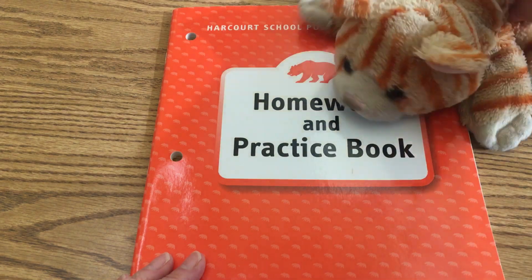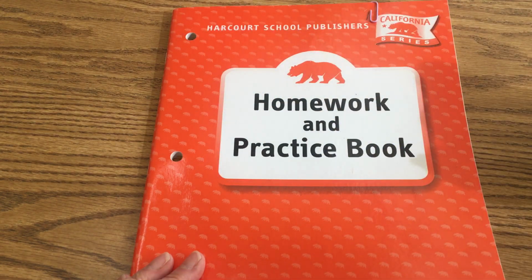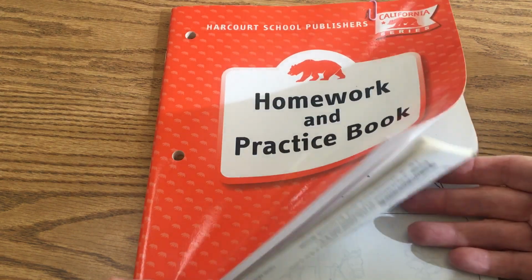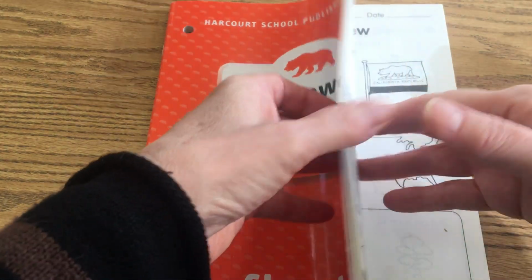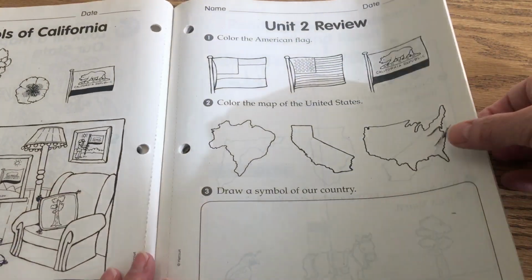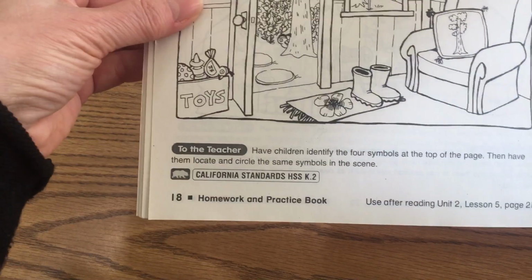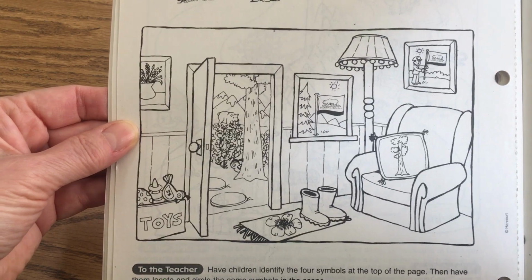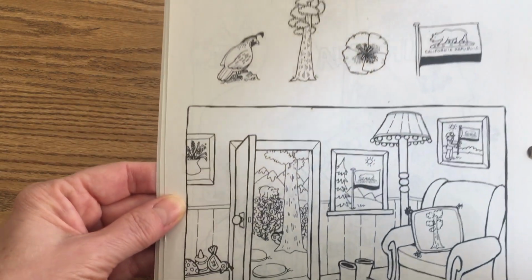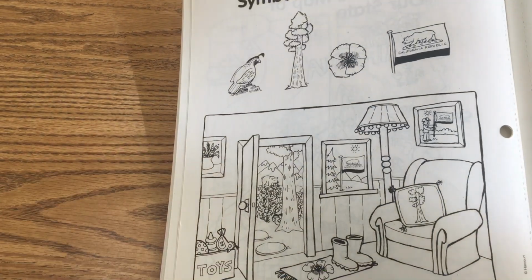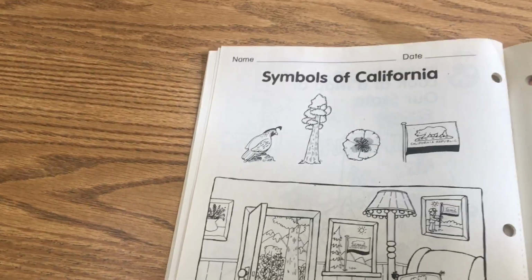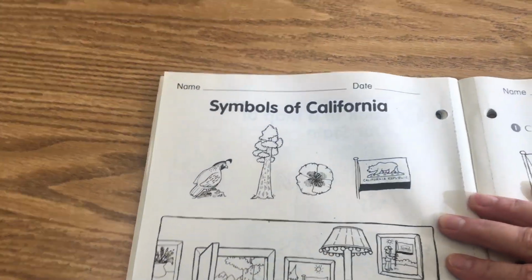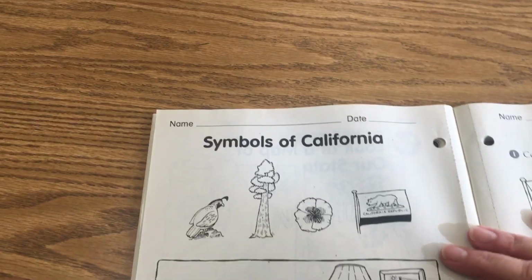And we're going to work in our social studies homework and practice book. We just watched the video about the California flag, and we're going to turn in our books to page 18. It's right there at the bottom. And if you look at the page, it looks like a room in a house or a cabin. And at the top of the page, that's where we're going to go first. It says Symbols of California across the top there.